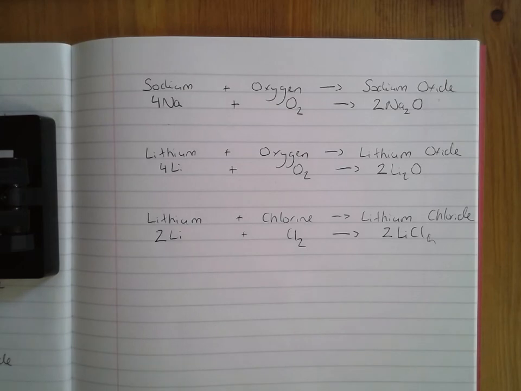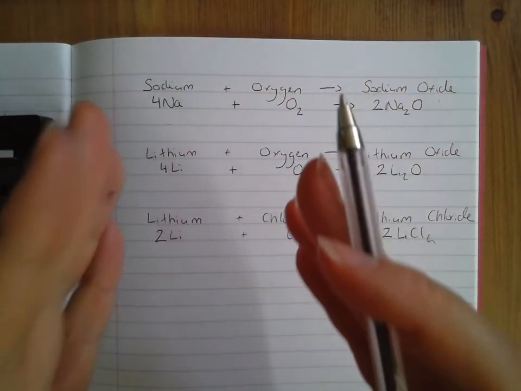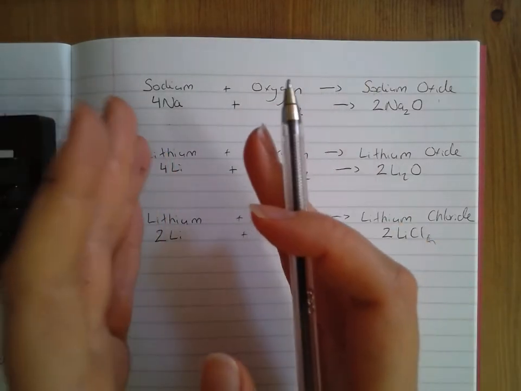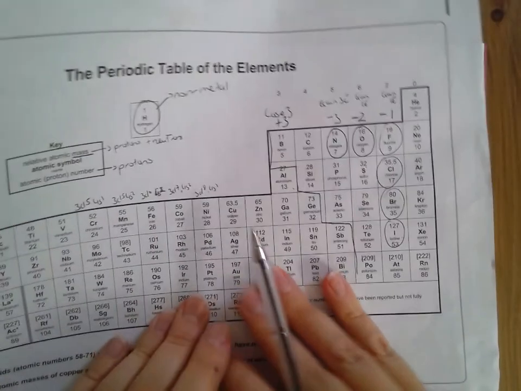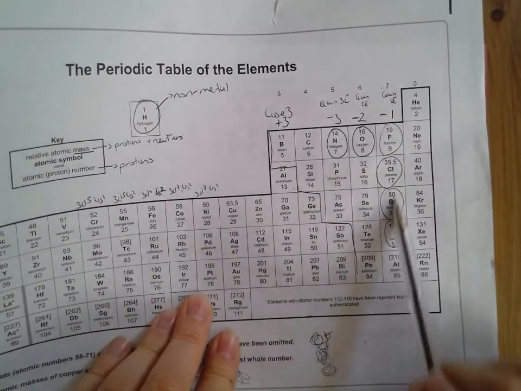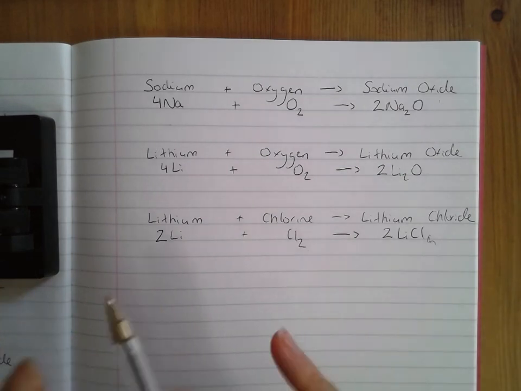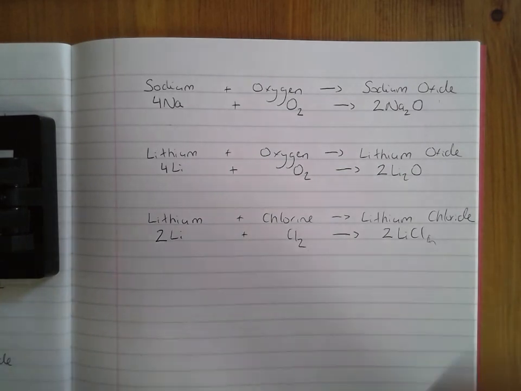Okay, we're going to do lots more work on writing and balancing equations in year 11. But for your exams, just make sure that you can write the formula of elements using your periodic table, which is why it's so important to circle the diatomic ones, and then be able to go back and balance those equations.